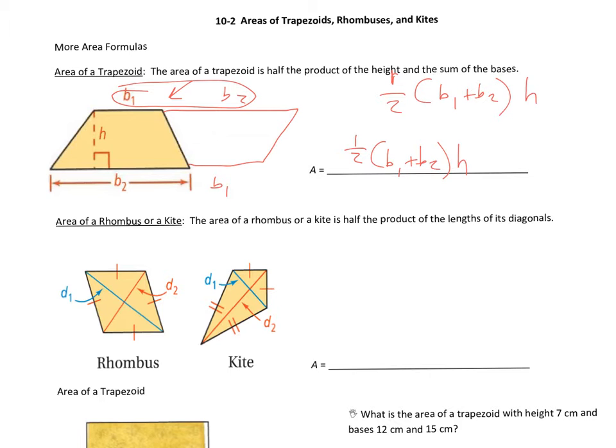The reason that we have b sub 1 and b sub 2 is because in a trapezoid, these bases just aren't the same. Okay, so B1 and B2 are not the same length. If they were the same length, we'd either have a rectangle or a parallelogram. So almost by definition, those are going to be different lengths.